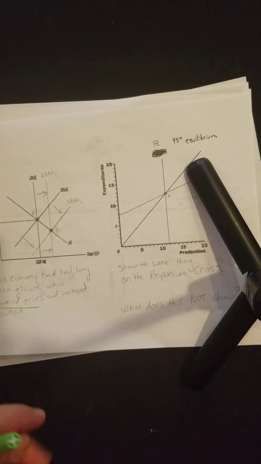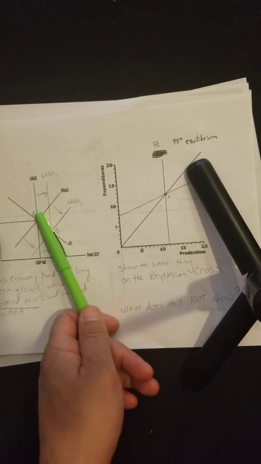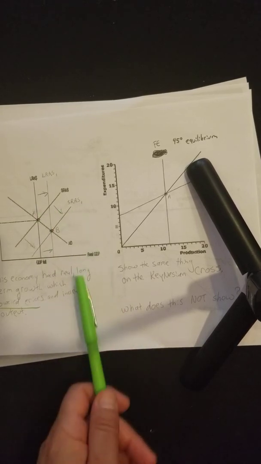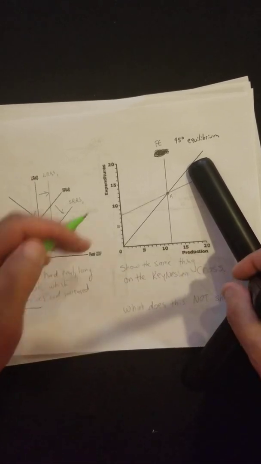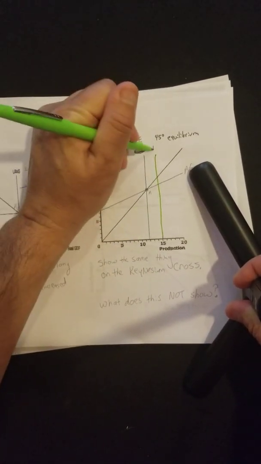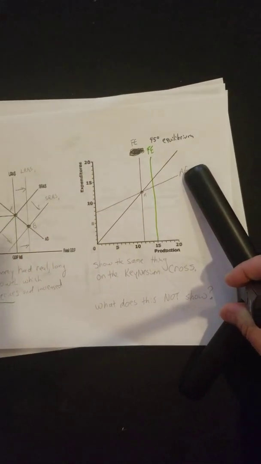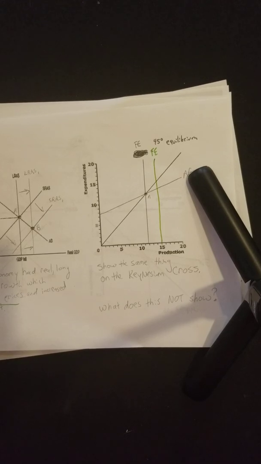So we're not going to see anything about prices here, but one thing that we see is that long-run aggregate supply increased because we had real, actual great economic growth. So that essentially means that on this graph, full employment has increased. Basically the same thing as long-run aggregate supply, and it increased output.